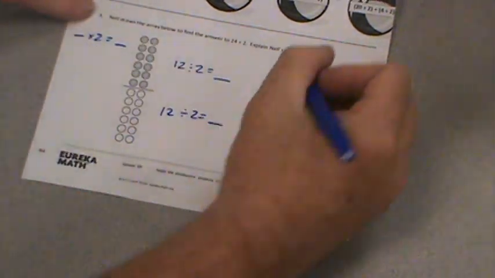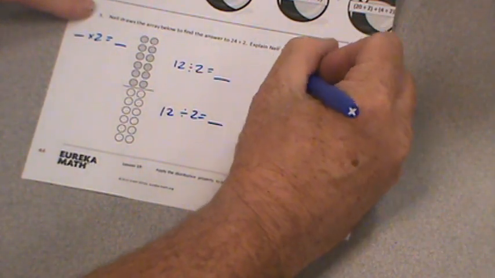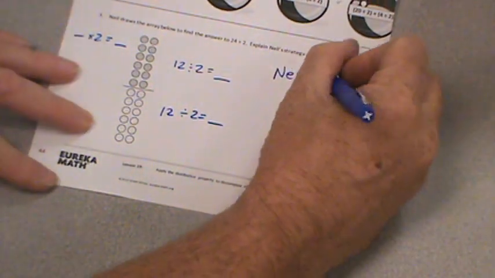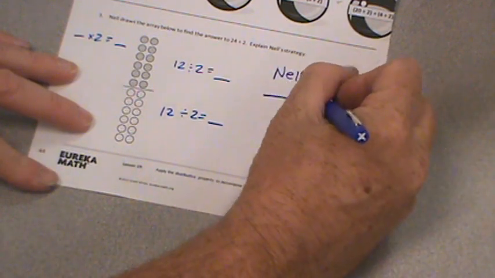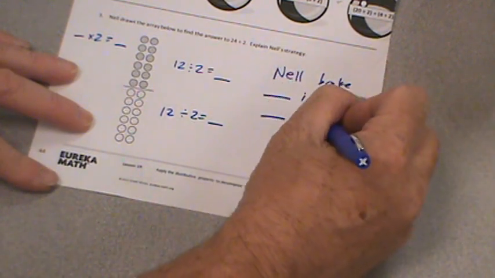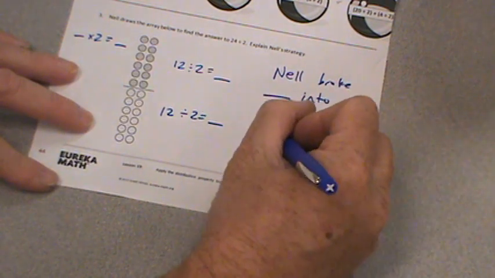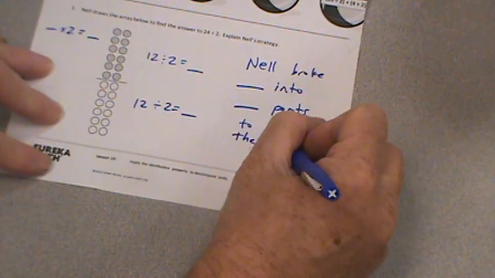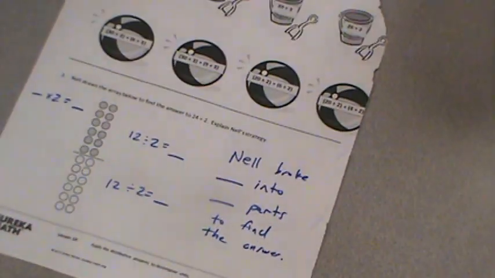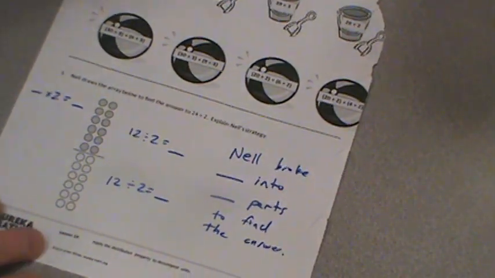So count that out. Then we can say Neil broke a number, I'm not going to tell you, into blank parts to find the answer. Okay. And go ahead and pause that if you need to write that down.